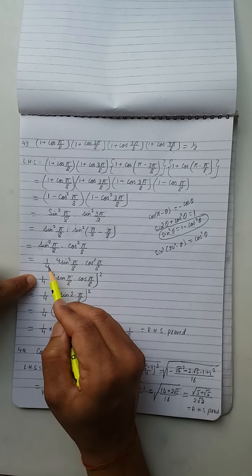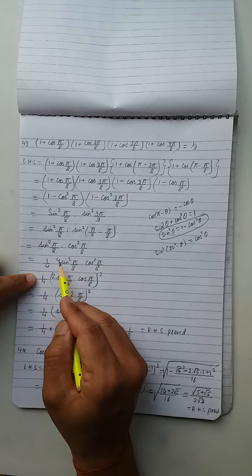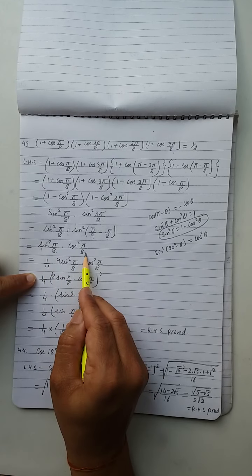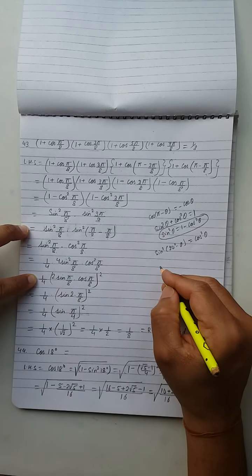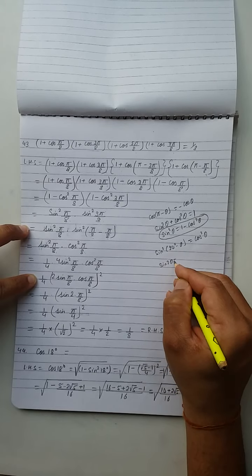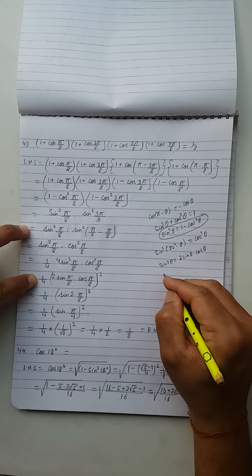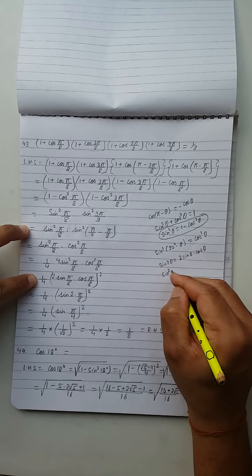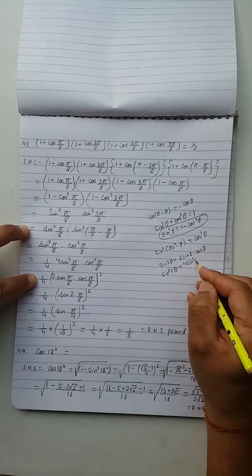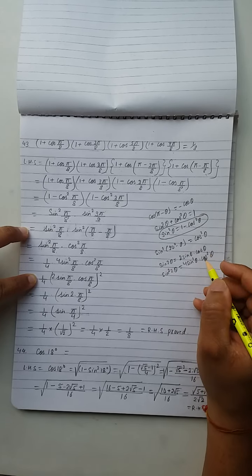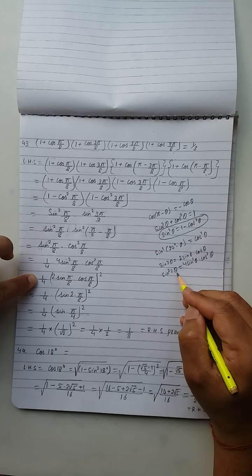So 4 is multiplied and divided, so ultimately it is balanced. 4 and 4 cancel, the same thing comes. Why have we done this? We have already learned a formula, because we have learned sine 2 theta is equal to 2 sine theta into cos theta. So if we have sine square 2 theta, then we should have here 4 sine square theta into cos square theta. So look, 4 sine square theta into cos square theta is sine square 2 theta.